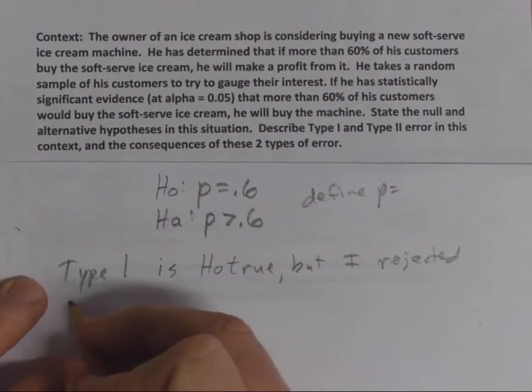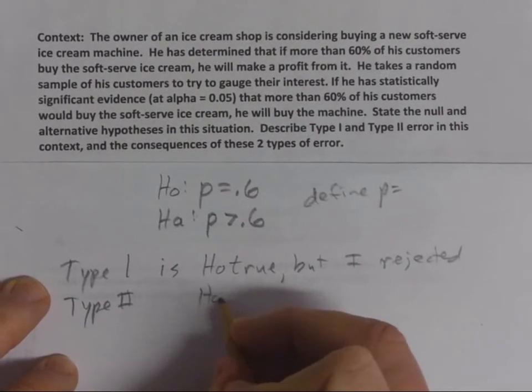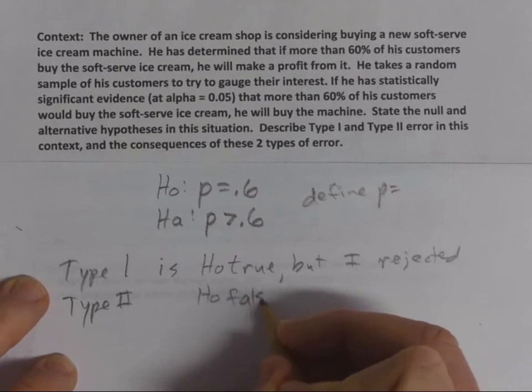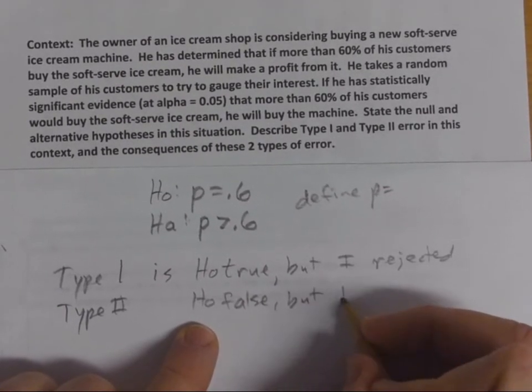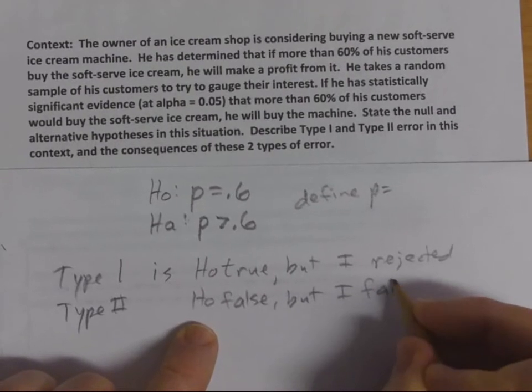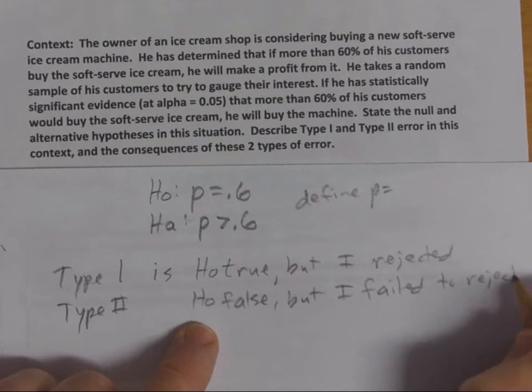Type 2 error is the vice versa of that: the null is false, and it's an error, so I must have failed to reject it. We never accept; I failed to reject the null.